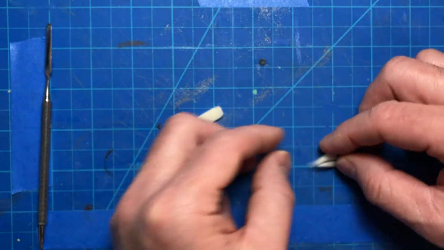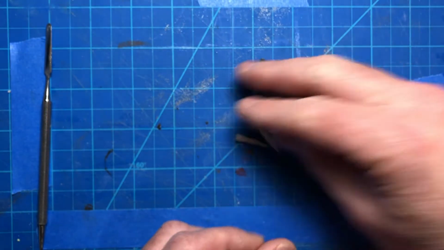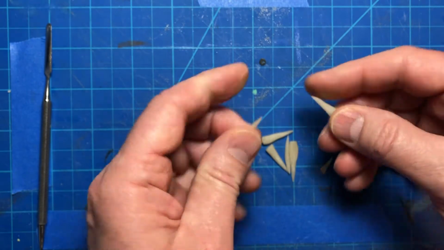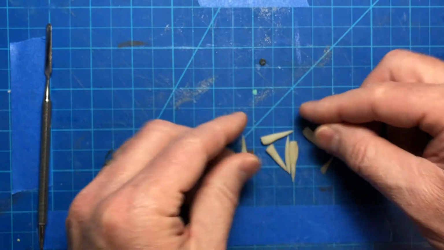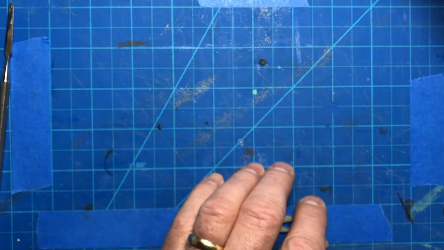All right, on and on. So what we would end up with then, after baking, is a bunch of hardened teeth. Again, these are much larger than we would use on the project that we're doing.